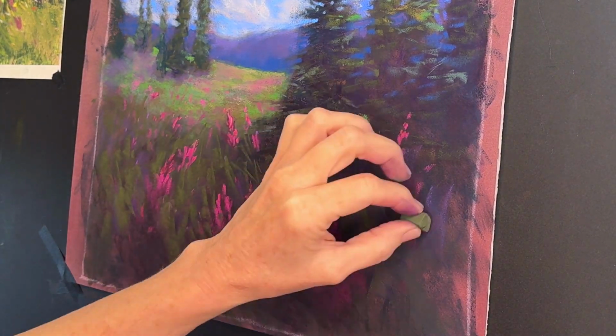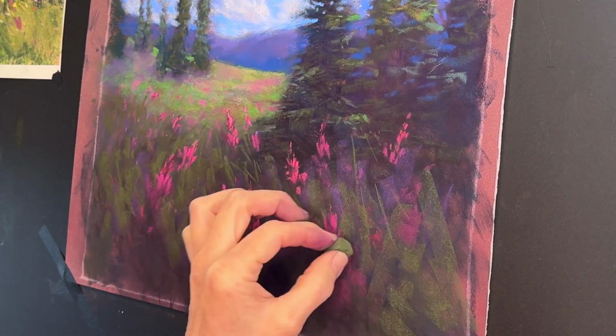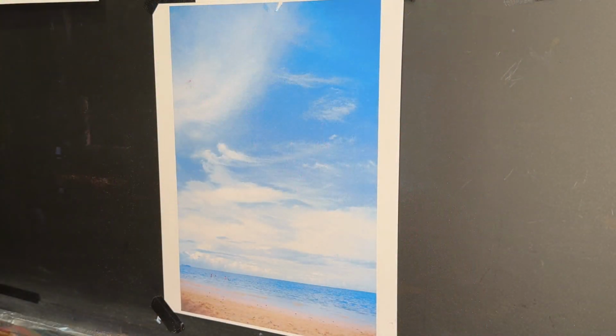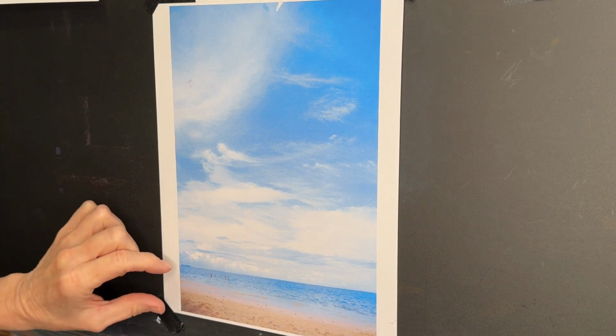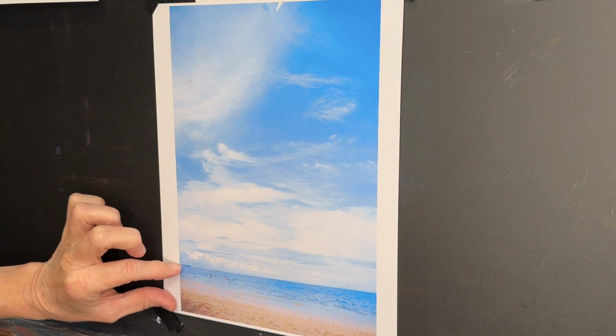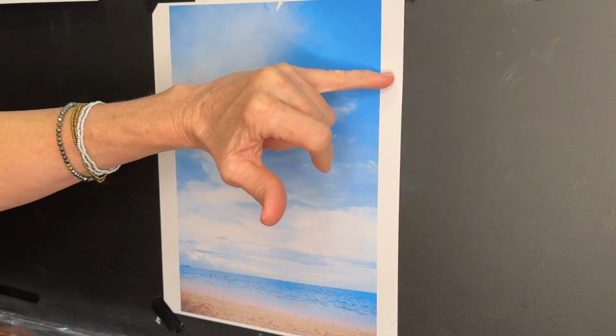All right, let's talk about this technique as I paint directly on this beach photo. There are quite a few things I already like about this compositionally. I like the fact that it has a low horizon line, a lower third, actually less than a third, which I really love those low horizon lines, or a high horizon line.